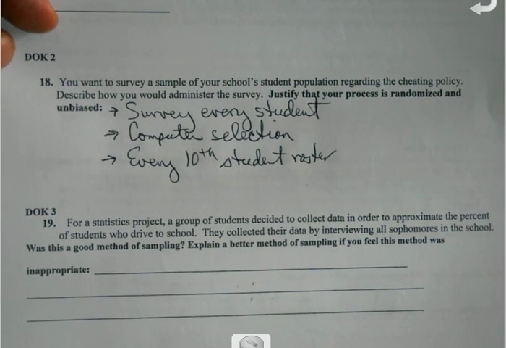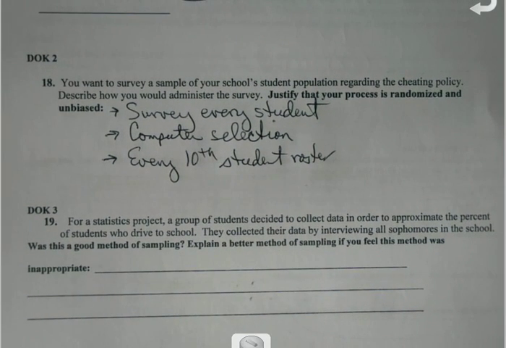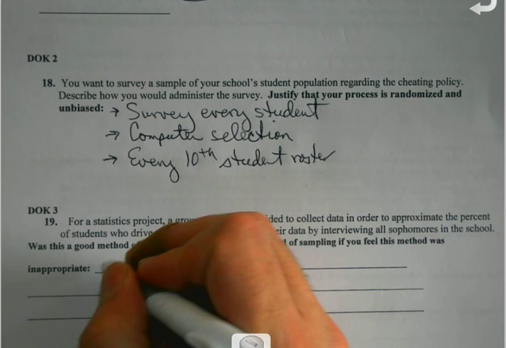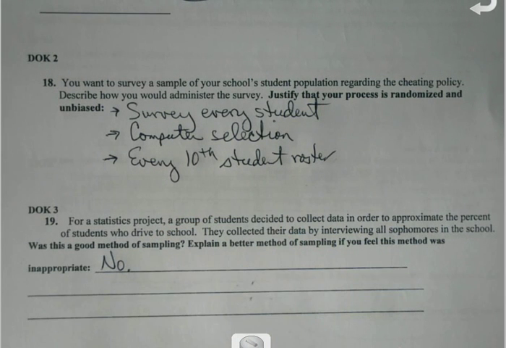All right. We're rolling. For a statistics project, a group of students decided to collect data in order to approximate the percent of students who drive to school. They collected their data by interviewing all the sophomores in the school. Was this a good method of sampling? Normally when you ask that question, the answer is going to be no. Explain a better method of sampling if you feel this method was inappropriate.